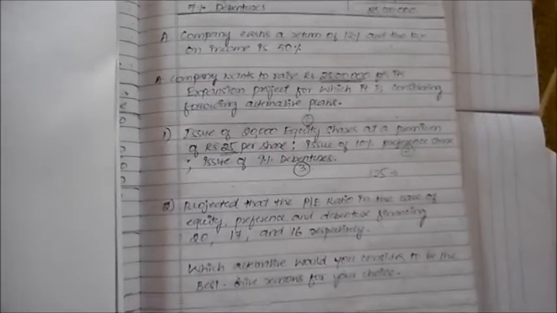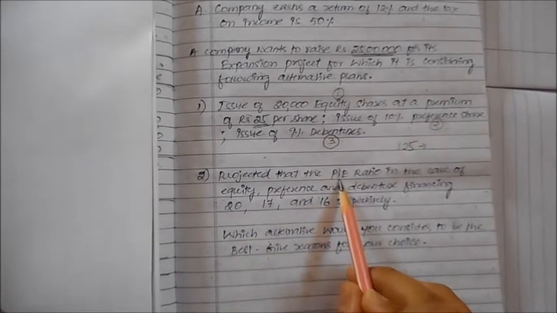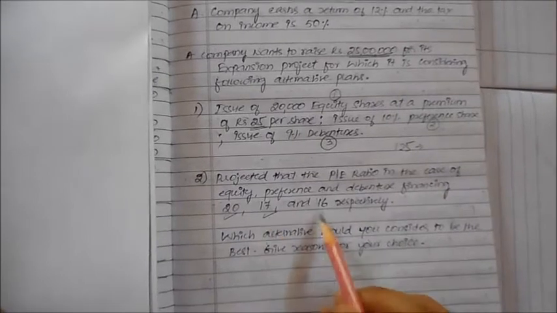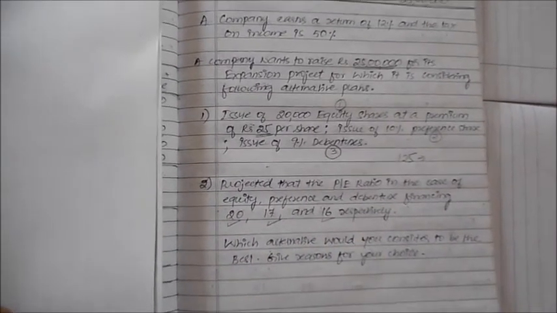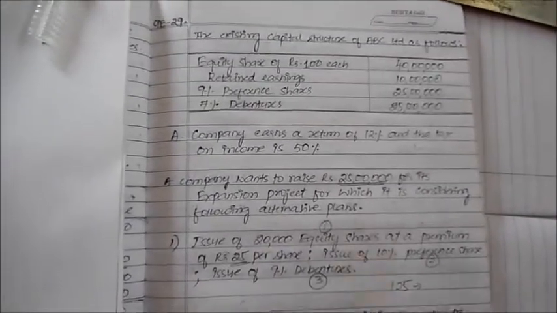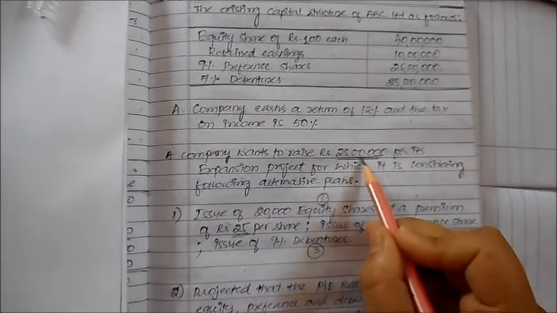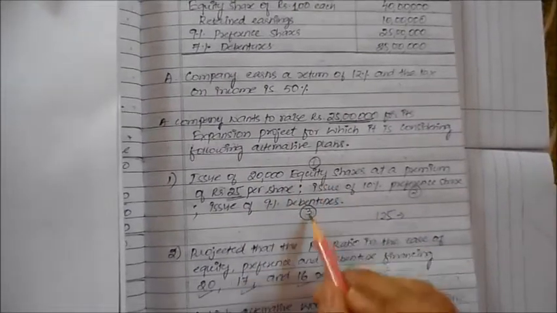Now before going to the answer, let us also see what the last portion of the question says. It also tells that there is a projected profit earning ratio. In case of equity, preference, debenture, it will be 20, 17 and 16. This is generally to find out the market price of the share. Okay, so to continue with the answer, just keep one thing in mind. This is not one plan. 25 lakh is not getting distributed between all the three. It is in different plans.